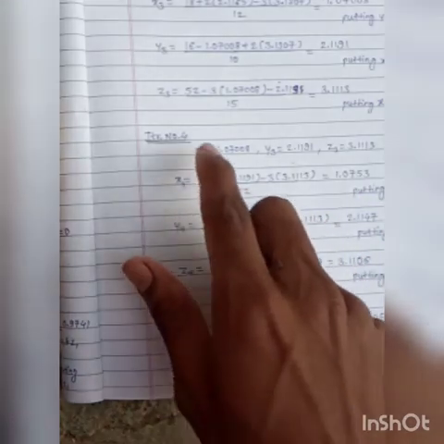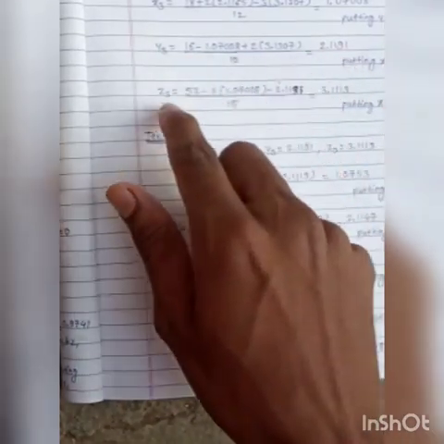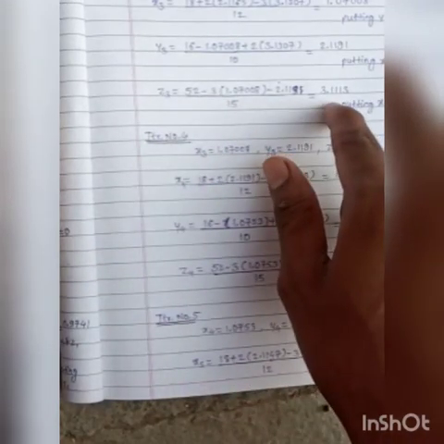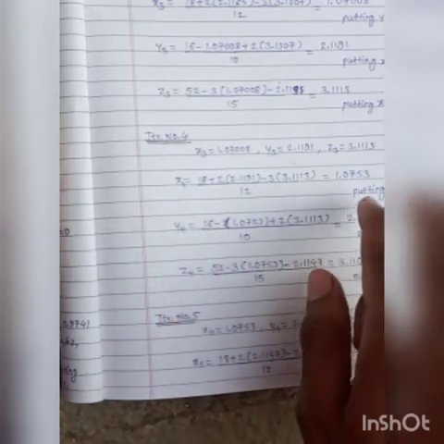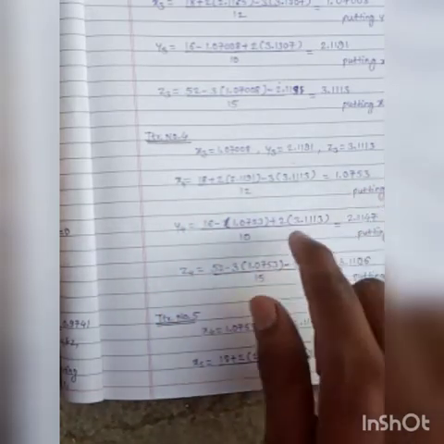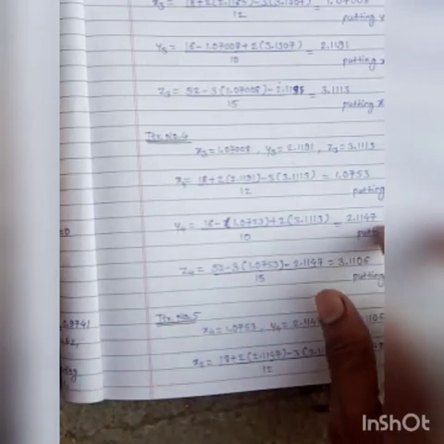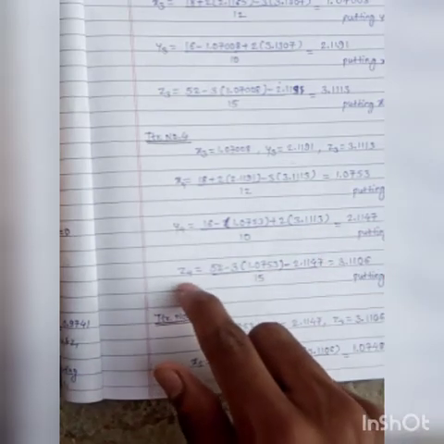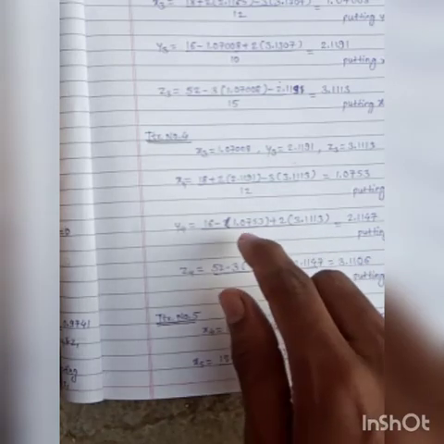Okay, you will get these answers. For y3 you will get 2.1191, for z3 you will get 3.1113, for x4 you will get 1.0753, for y4 you will get 2.1147, for z4 you will get 3.1106 by following the same procedure.